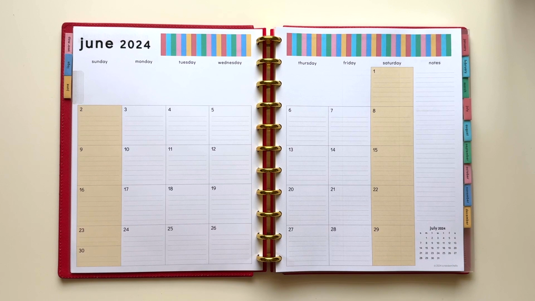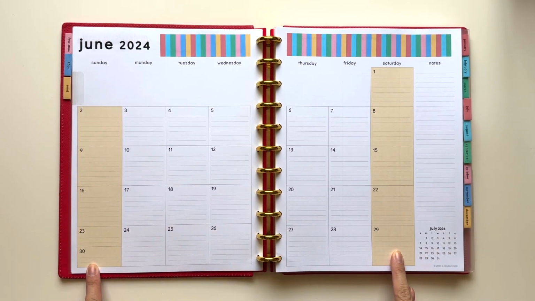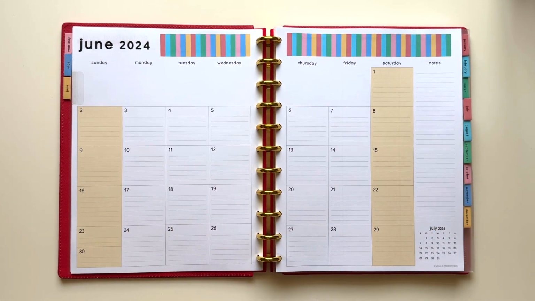Now for the main portion. Each planner begins in June of 2024, and I've highlighted the weekends with the color for the month, and every day as well as the notes section has thin gray lines to help you keep your notes neat. I've also included a small preview for the following month in the corner.